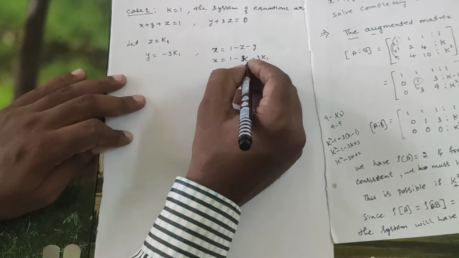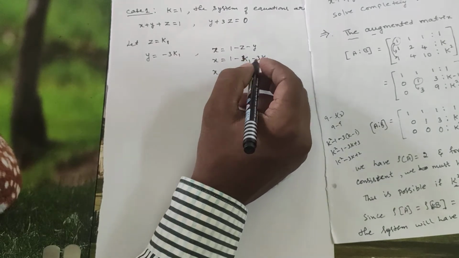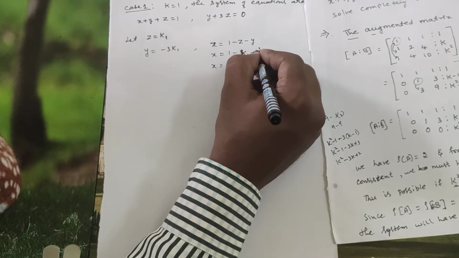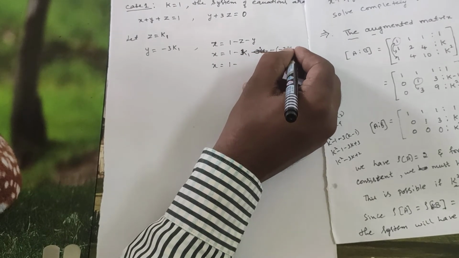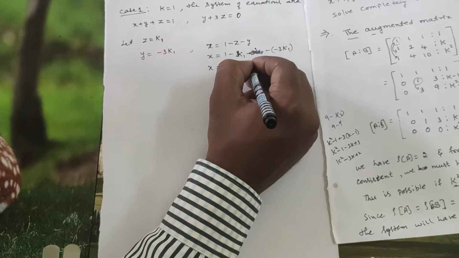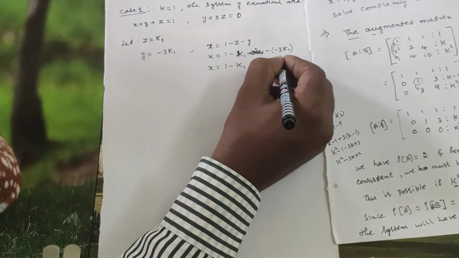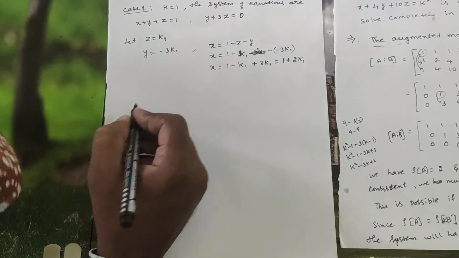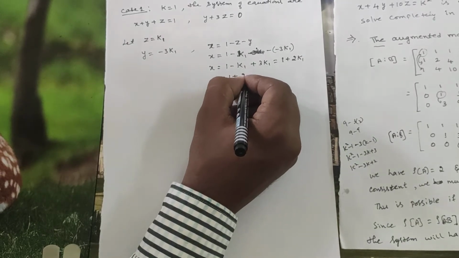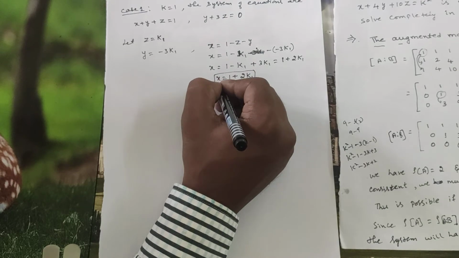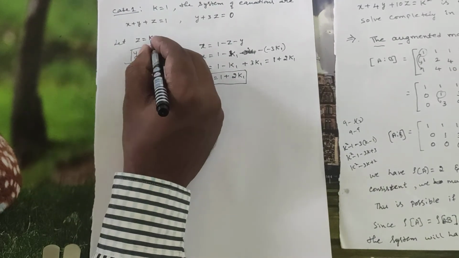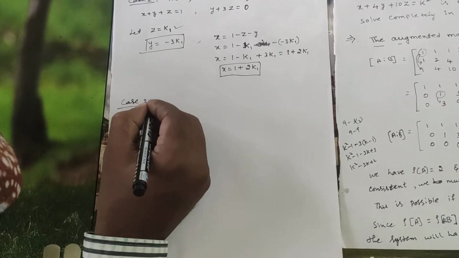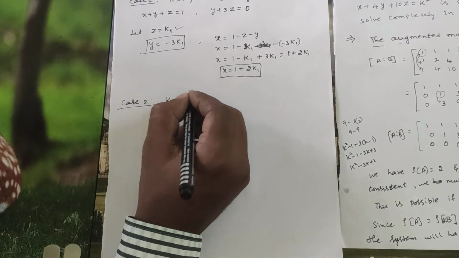x is equal to 1 minus minus 3 k1, right? Sorry, it is minus of minus 3 k1. So it is minus k1 plus 3 k1. So you will get 1 plus 2 k1. So x value is 1 plus 2 k1. So you got the solution for k equals 1. Now case 2, for case 2 k equals 2.